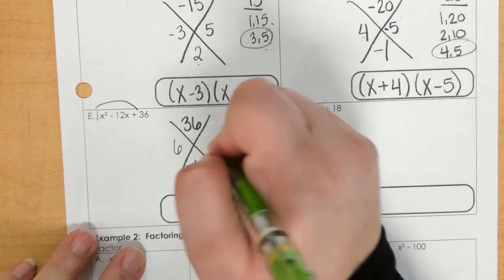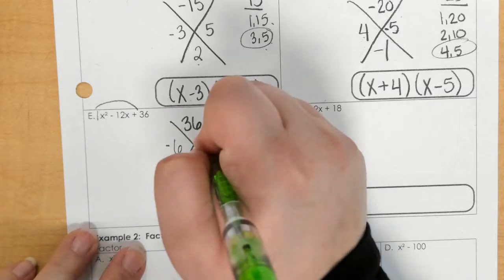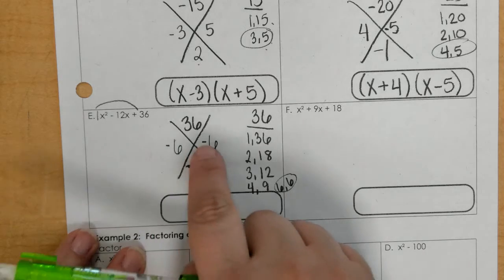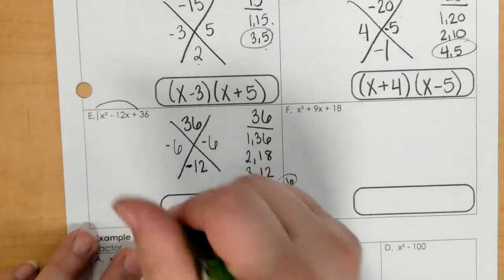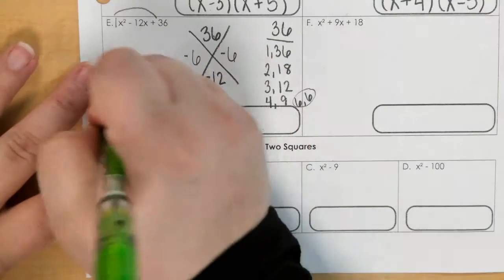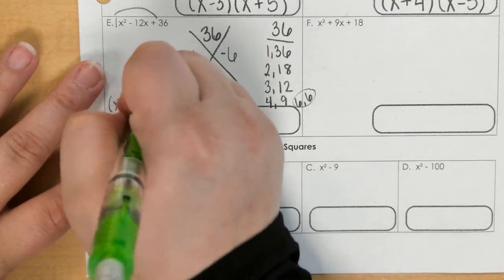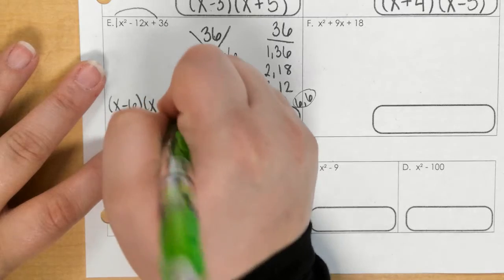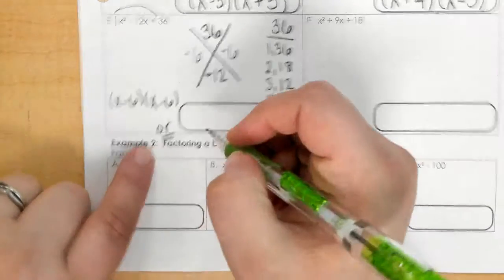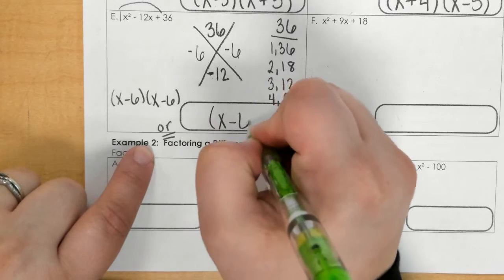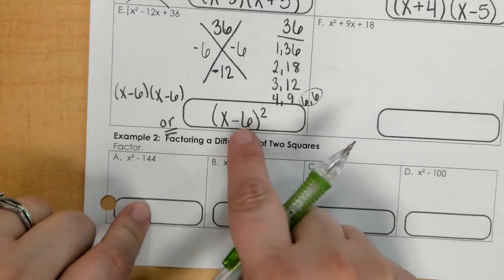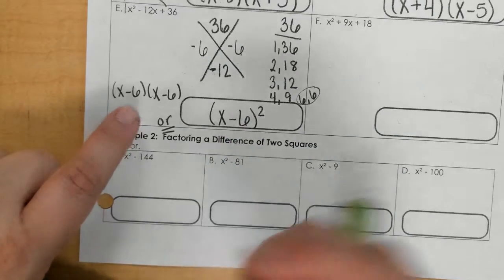If I add 6 plus 6, I get 12. So I need to make these negative. If I add 2 negatives, I keep the negative. If I multiply 2 negatives, I get the positive. So my answer is x minus 6, x minus 6. But because they are exactly the same, you could also write it as x minus 6 squared. So I would accept either one. This is the more right answer, but this is not wrong. This is the same thing.